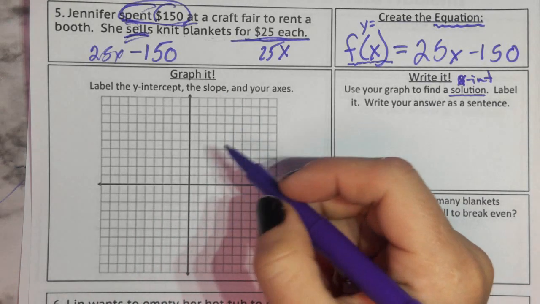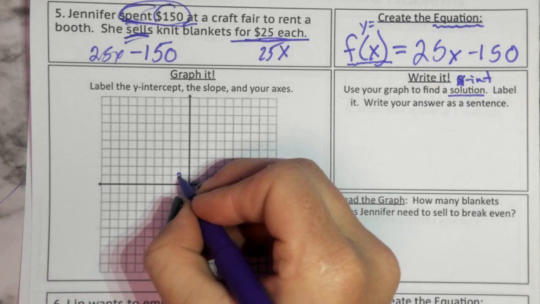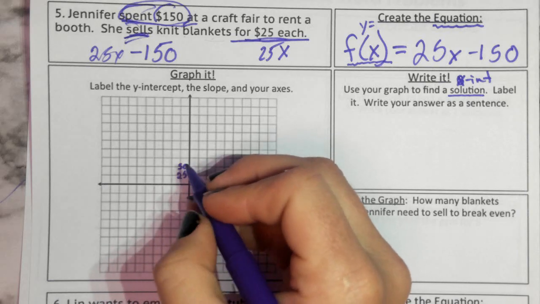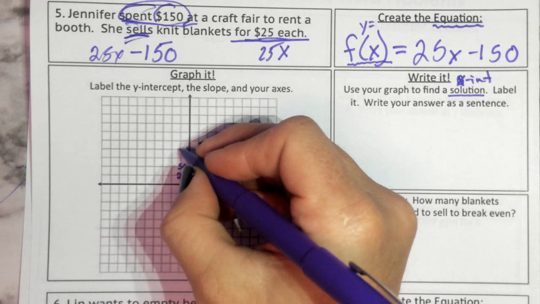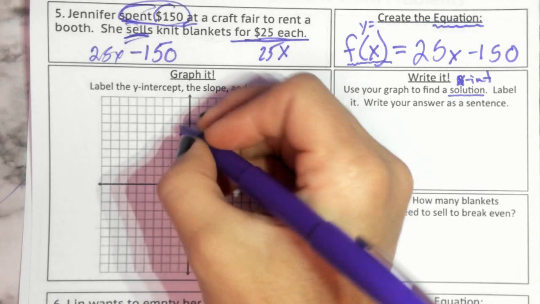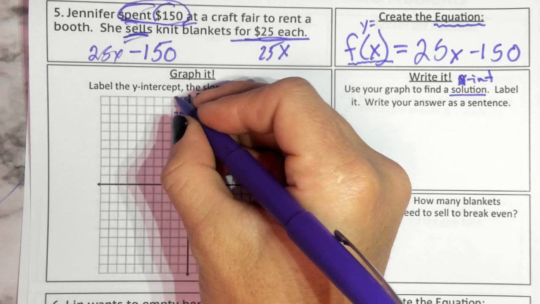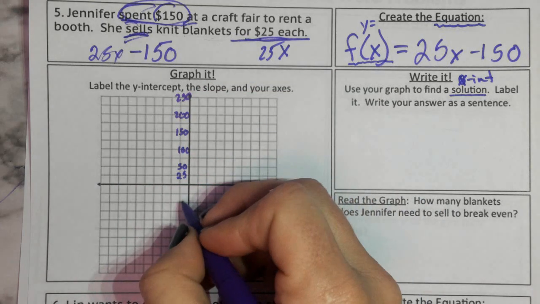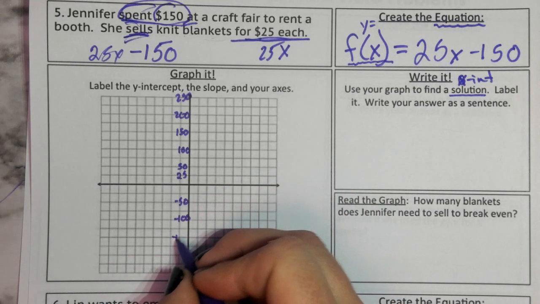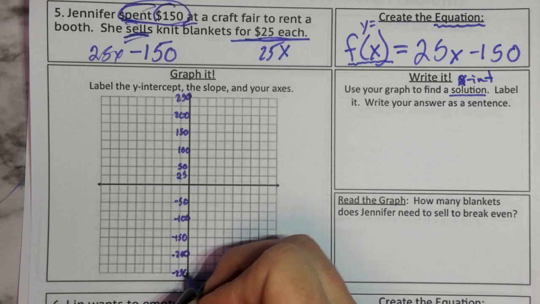So we're going to start with labeling our graph over here. And we are going to label by 25s. And instead of writing every single one, because that's going to be a lot, I'm going to label every 50. So I'm going to label every other line. Okay.